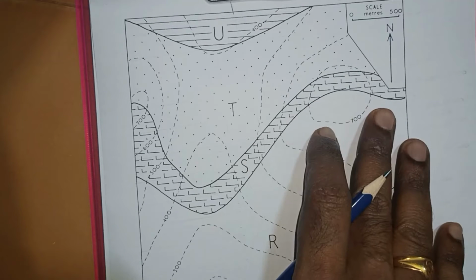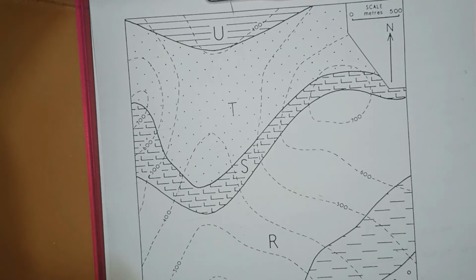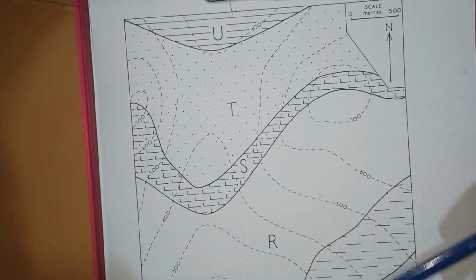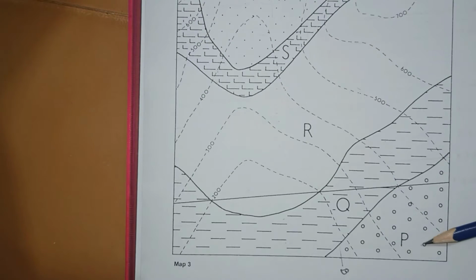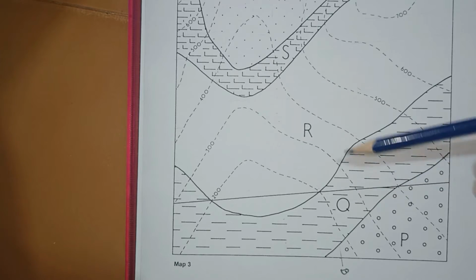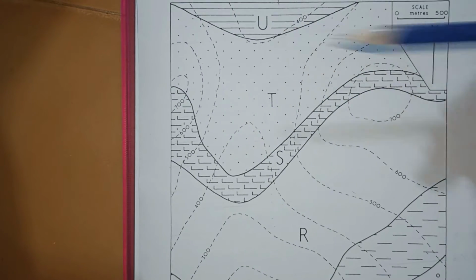Okay, this is a given map. So let's see how to complete this map. We want to draw a suitable cross section for this given structural map. In this map we have different types of formation. Starting from the bottom, you can see P, Q, R, S, T and U.